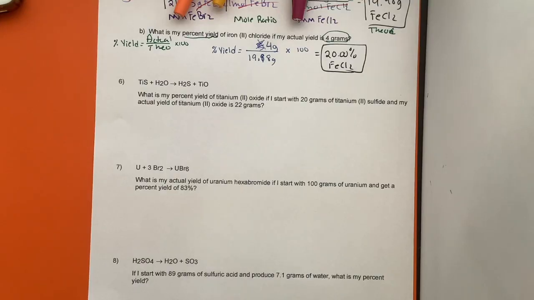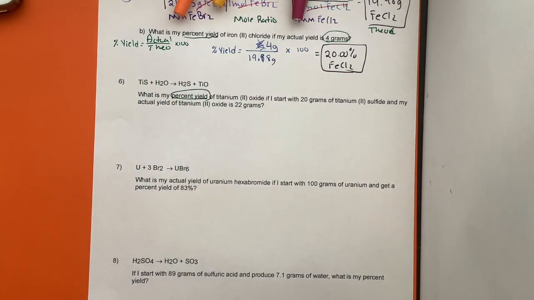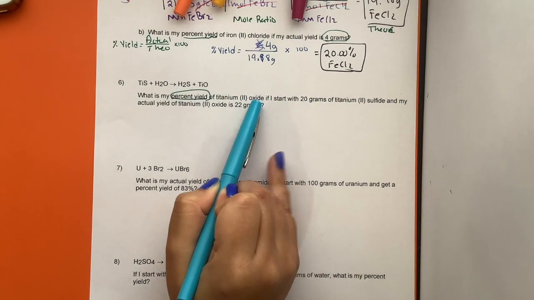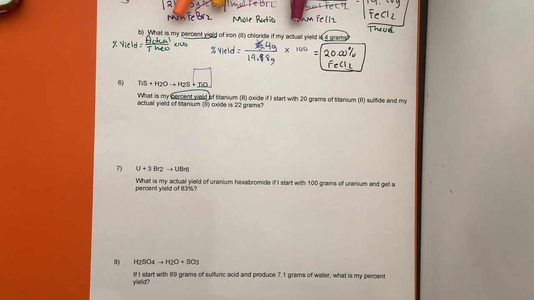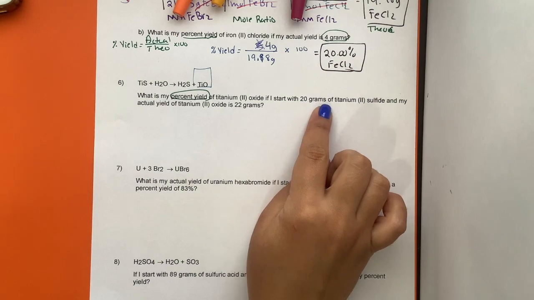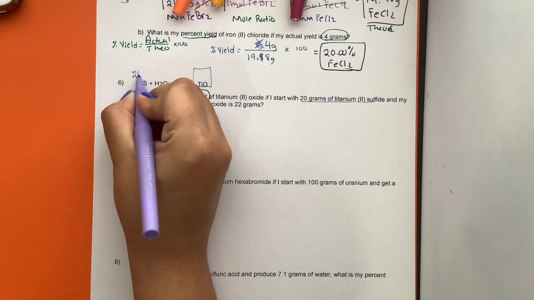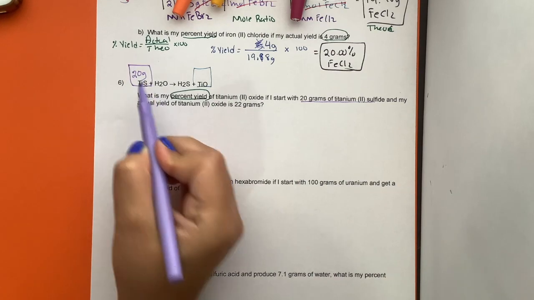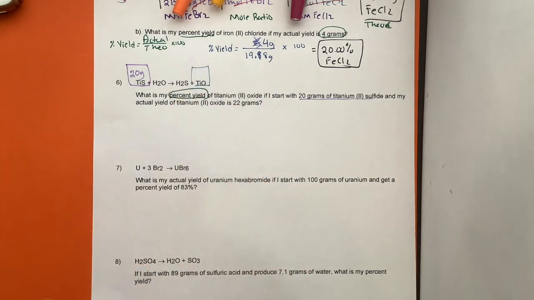Okay, number 6 says, what is my percent yield? So they're asking me for the percent yield of titanium(II) oxide. Titanium is Ti, oxide is oxygen. So they're asking me for the percent yield of this. If I start with 20 grams of titanium sulfide, titanium is Ti, sulfide is S, so it's this. If I start with 20 grams and my actual yield is 22 grams, what is my percent yield?